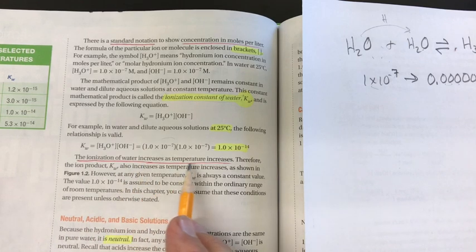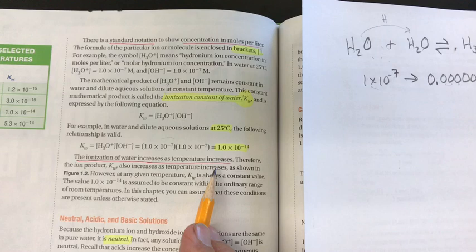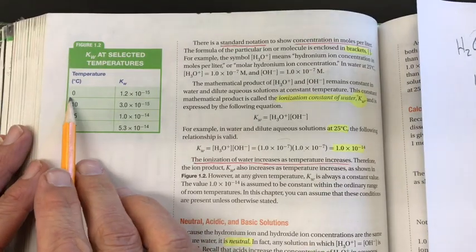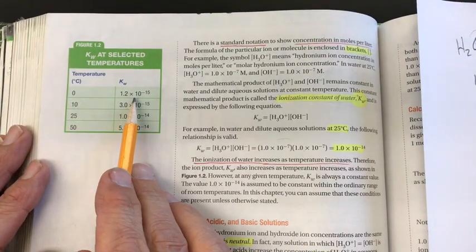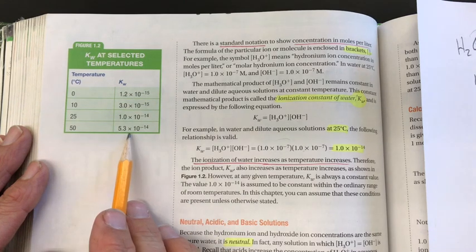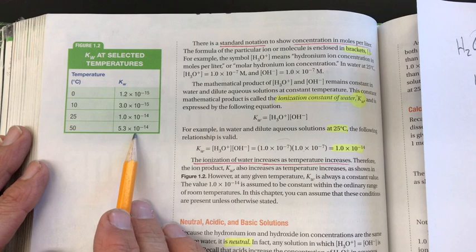Now, ionization of water changes. It can increase as the temperature increases or decrease as it decreases. And you can see in the chart here, at 0 degrees, there's a lot less ionized water. And at 50 degrees, there's a lot more. Still a very small number, but there's more.